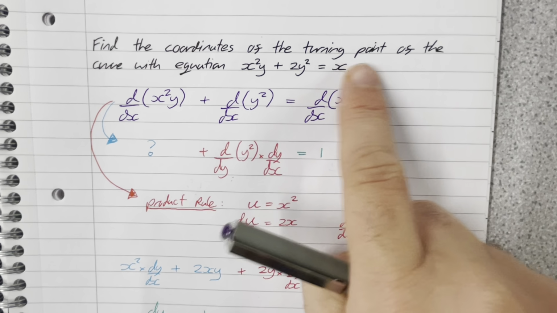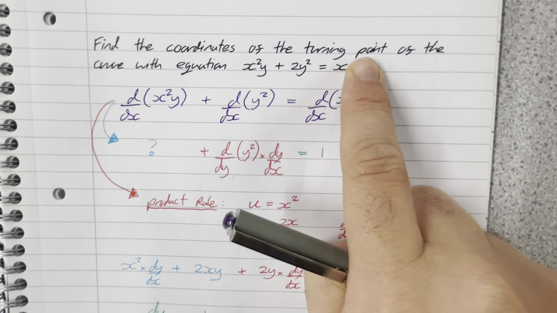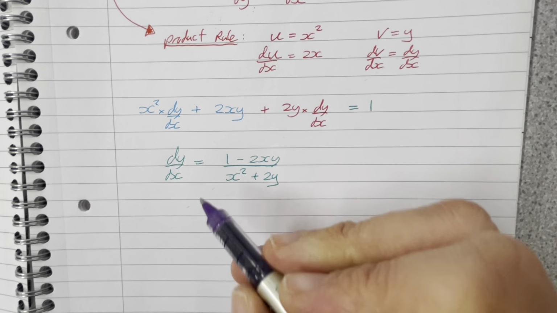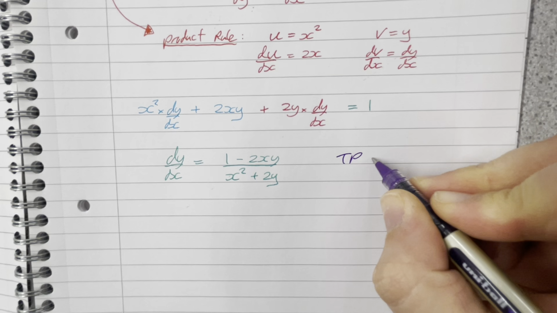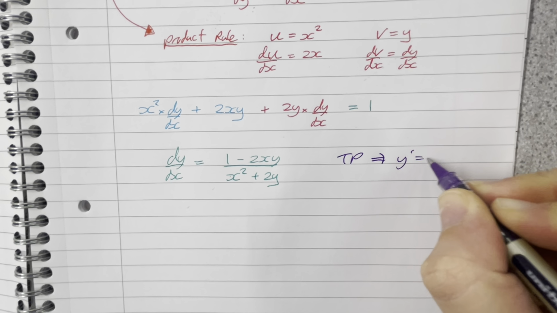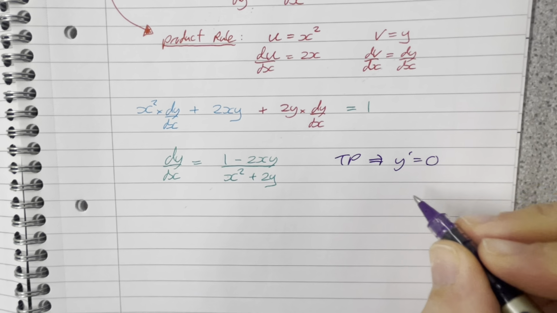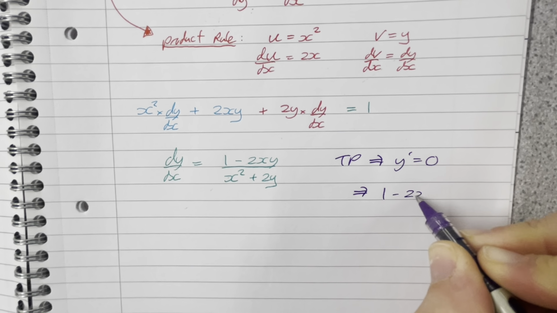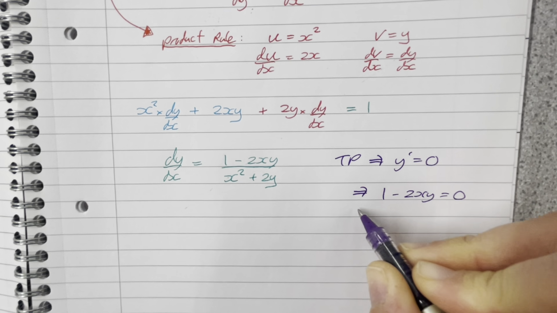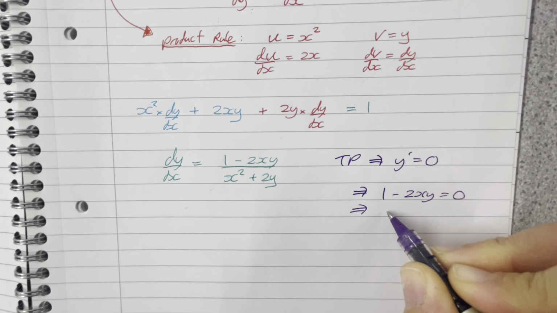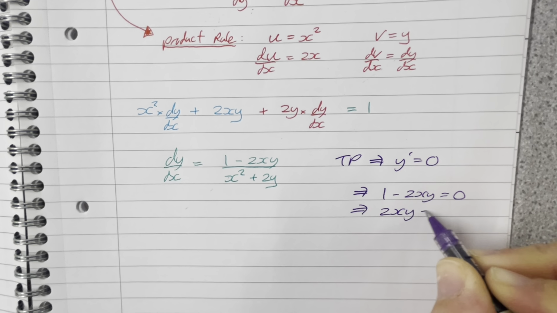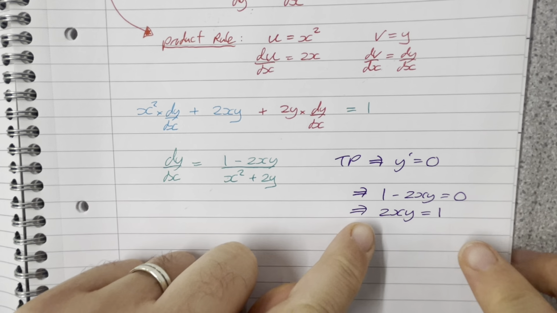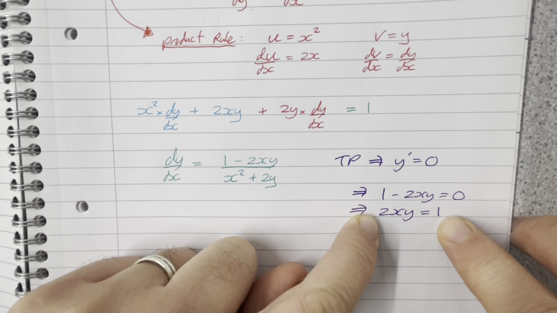Okay, back to the question. Find the coordinates of the turning point of the curve. It says the turning point. That does imply there is only one turning point. So, for the turning point, we want y prime to equal 0, usually. That means that 1 minus 2xy is going to equal 0. This implies that 2xy equals 1. Okay, so the turning point satisfies this equation.